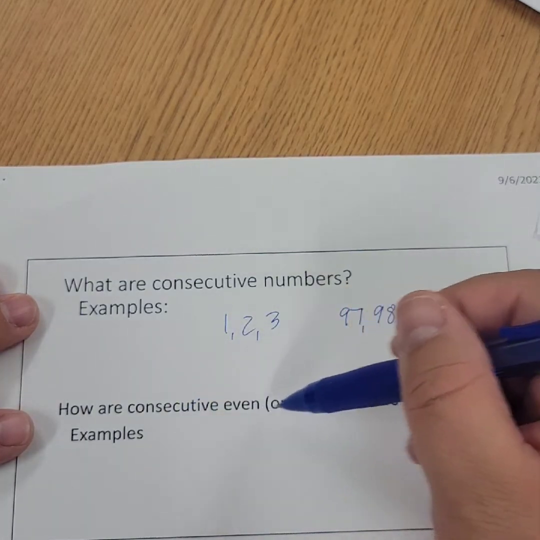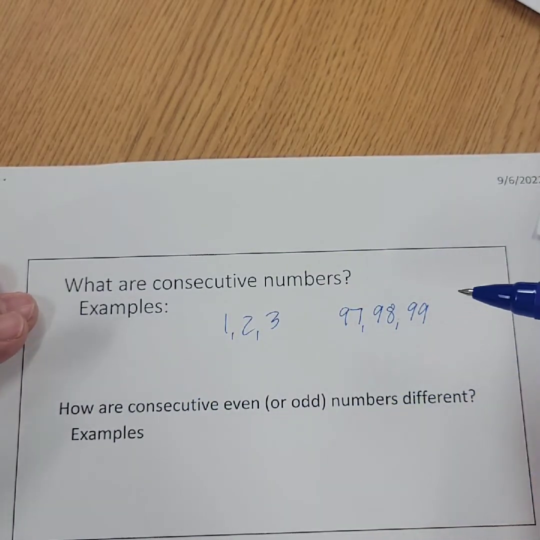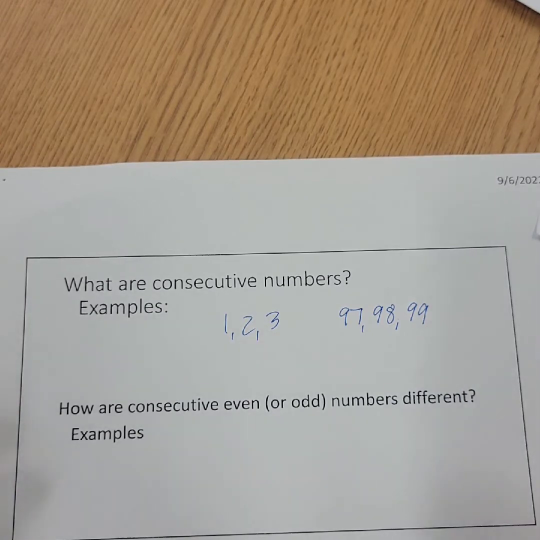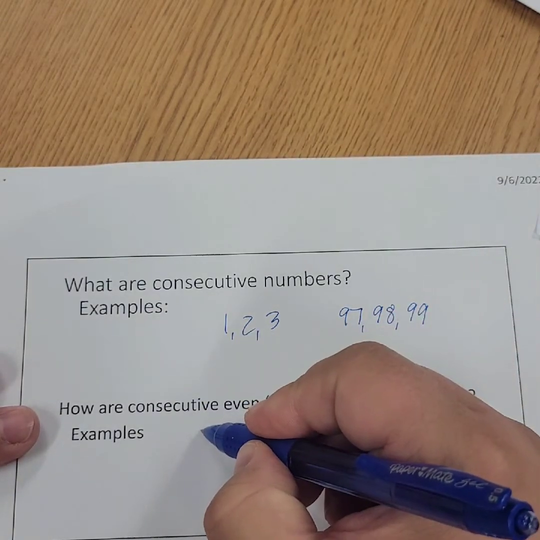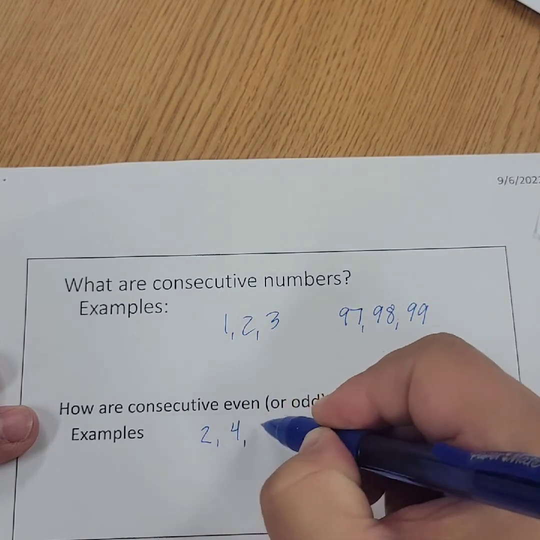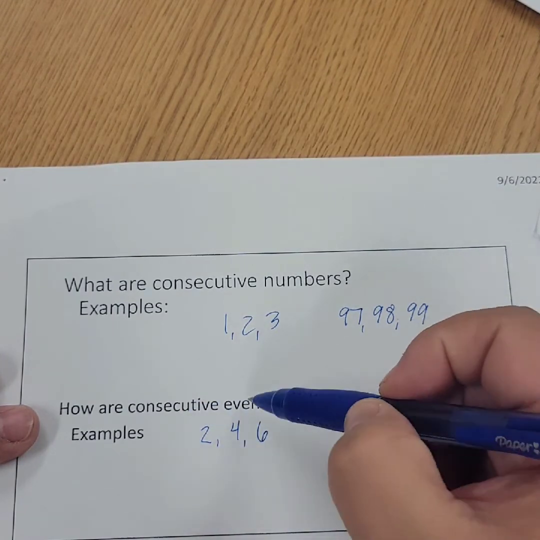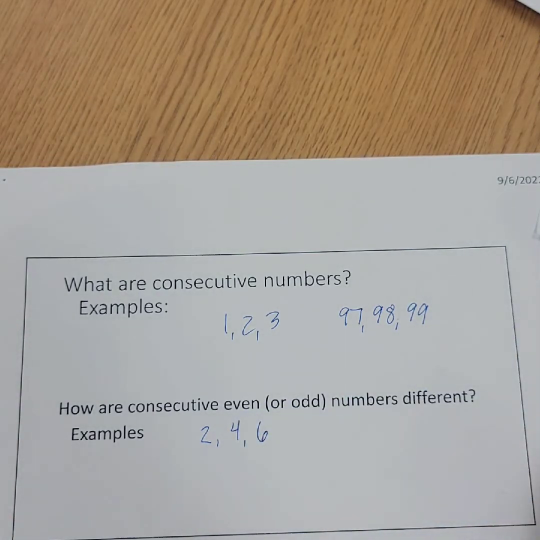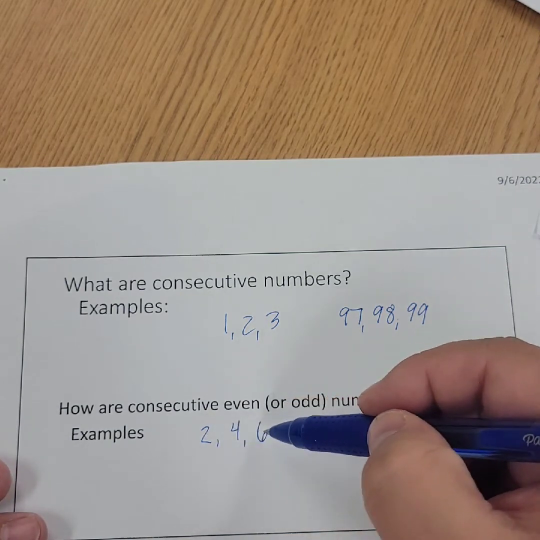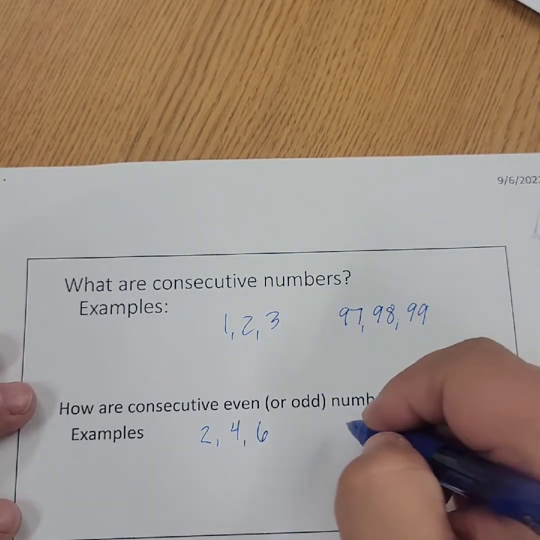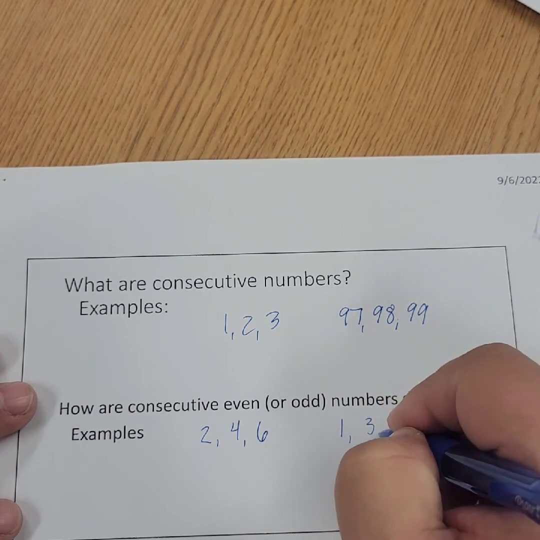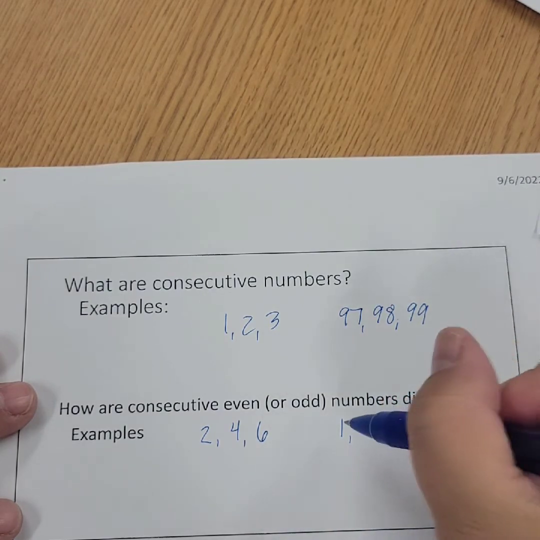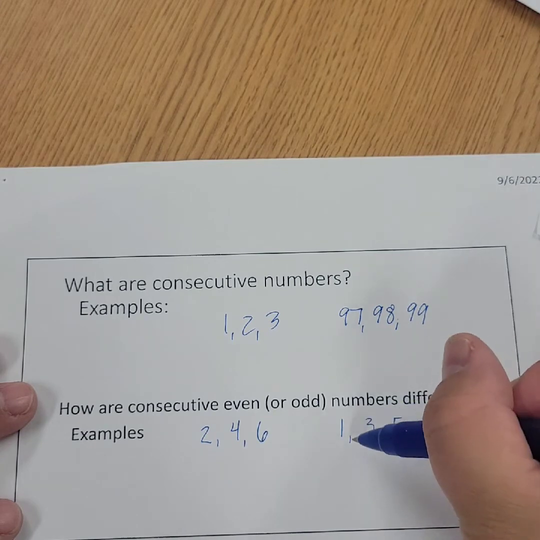Then we have consecutive even or odd numbers. We understand that evens are 2, 4, 6, or 10, 12, 14. So 2, 4, 6 would be considered consecutive even numbers because the numbers in between are odd, so we wouldn't deal with those. Just like 1, 3, and 5 would be considered consecutive odd because there are no odd numbers between them.